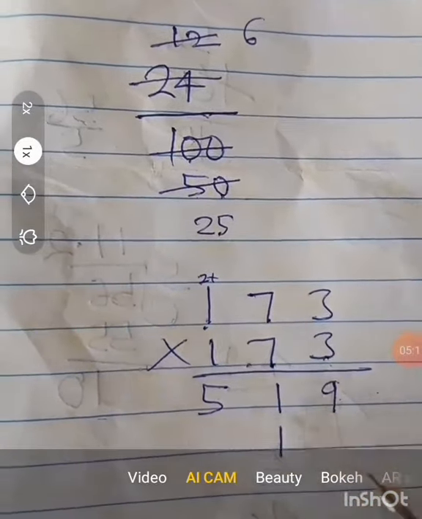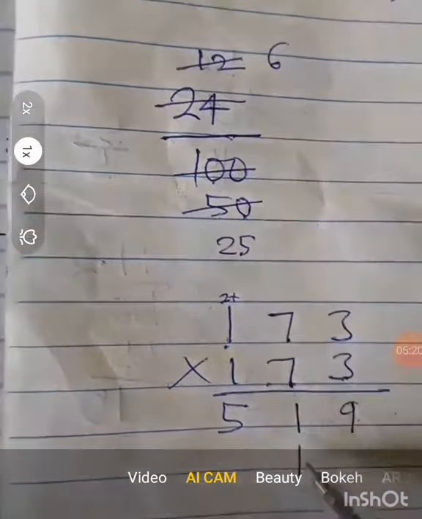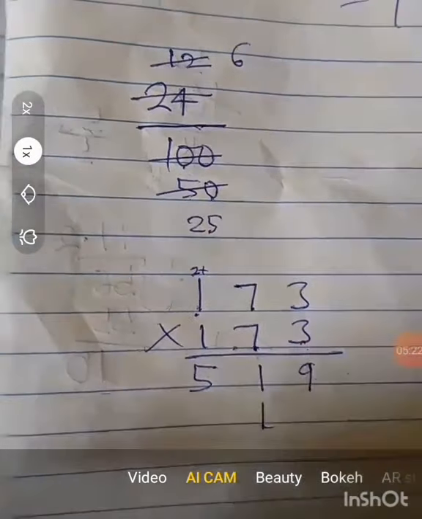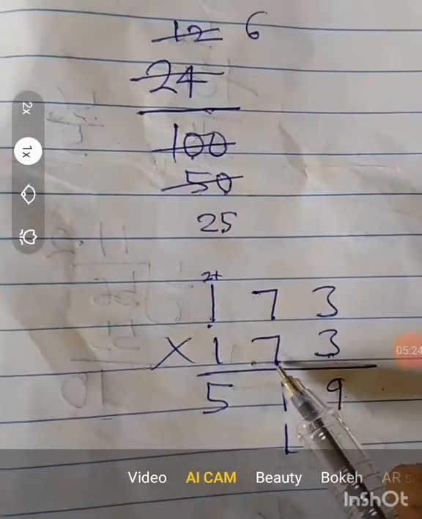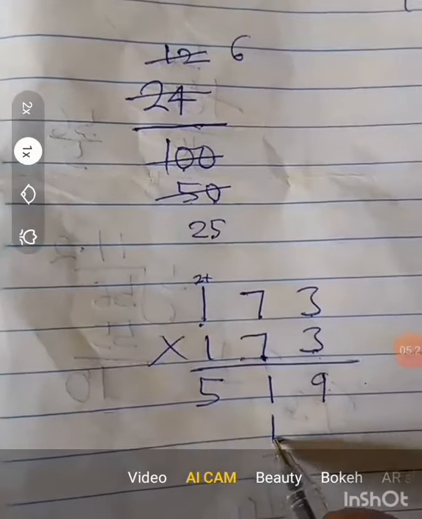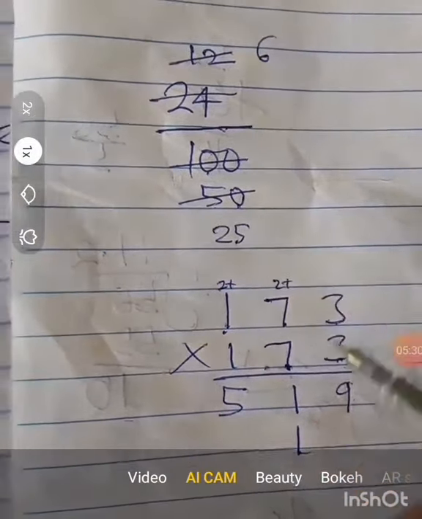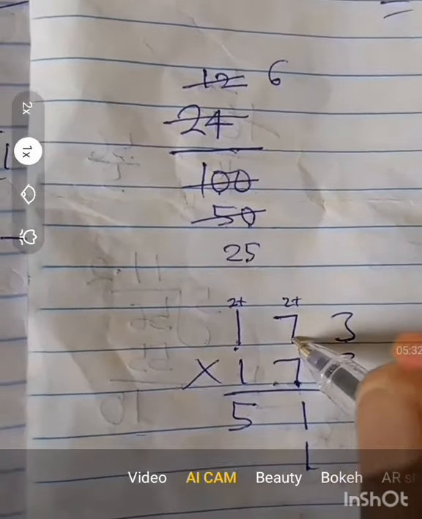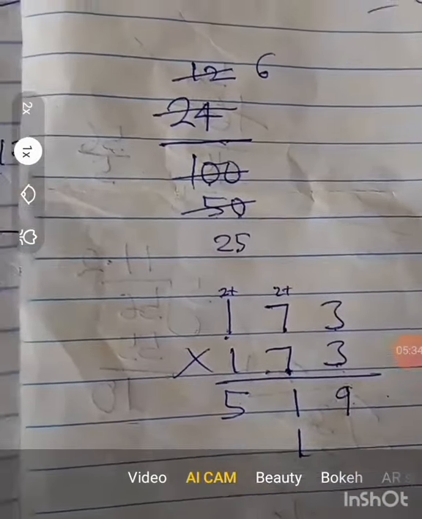You drop 1. You can see I'm starting from here. Since I'm using this, I have to write my answer from this backward. So 7 times 3, I have 21. So I drop my 1, carry the 2 over to this side. So 7 times 7 is 49. Plus 2, I have 51.